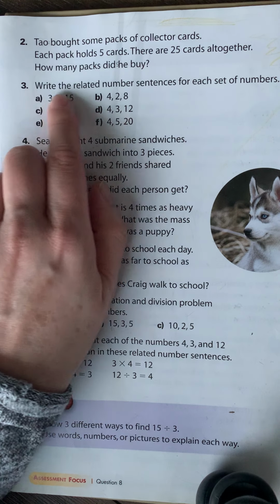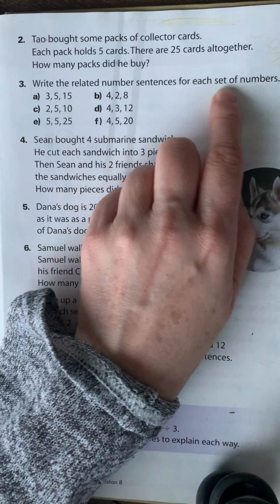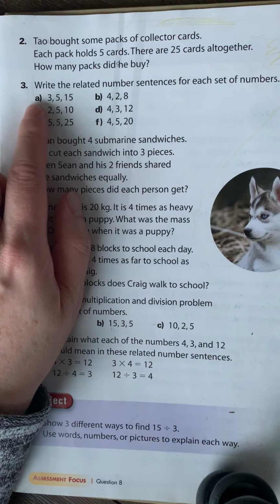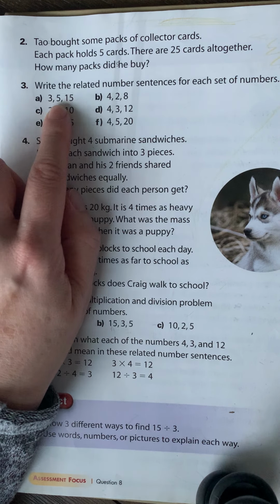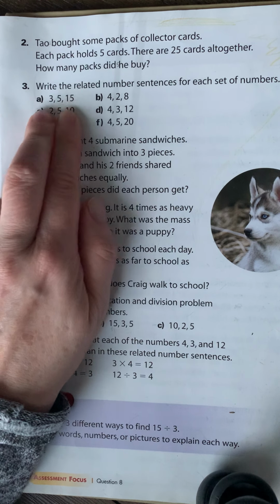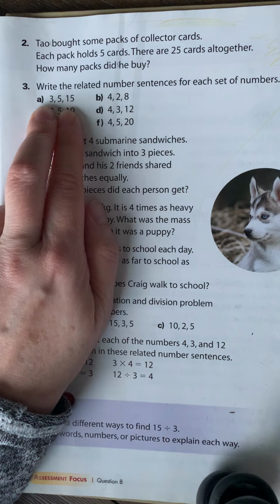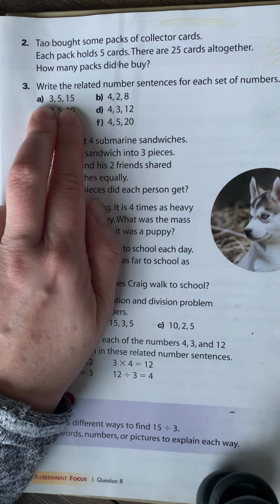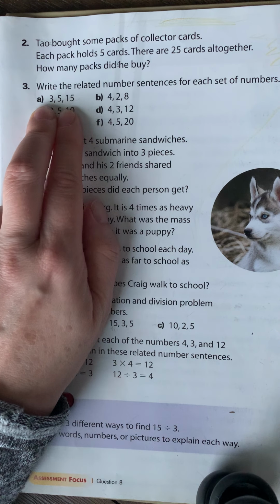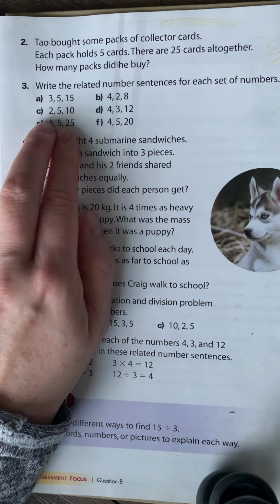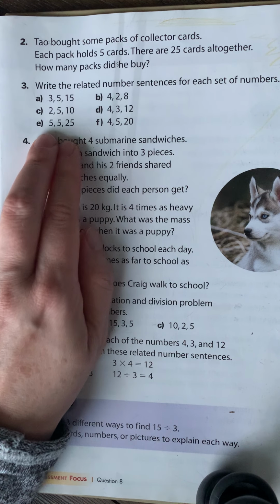Question 3. Write the related number sentences for each set of numbers. A, you've got a 3, a 5, and a 15. So you have to write me a multiplication sentence with those 3 numbers, and you have to write me a division sentence with those 3 numbers. And do that for each set.